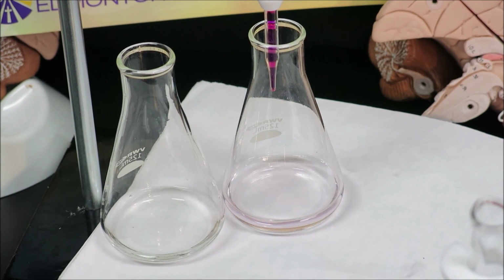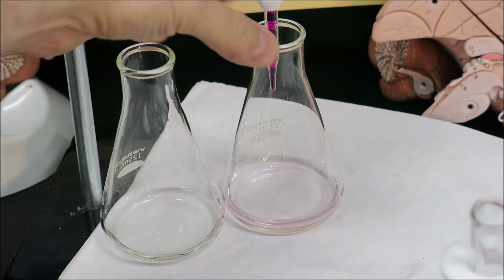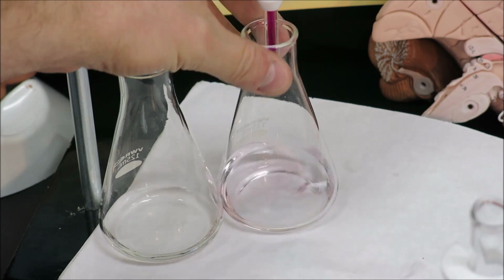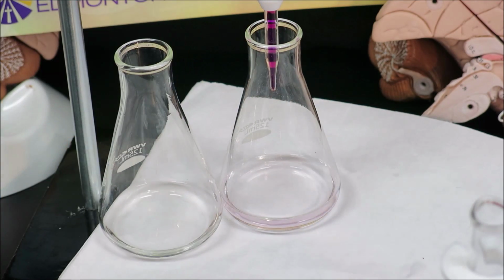And again, we can see that the endpoint is definitely slightly pink compared to the colorless untitrated sample.